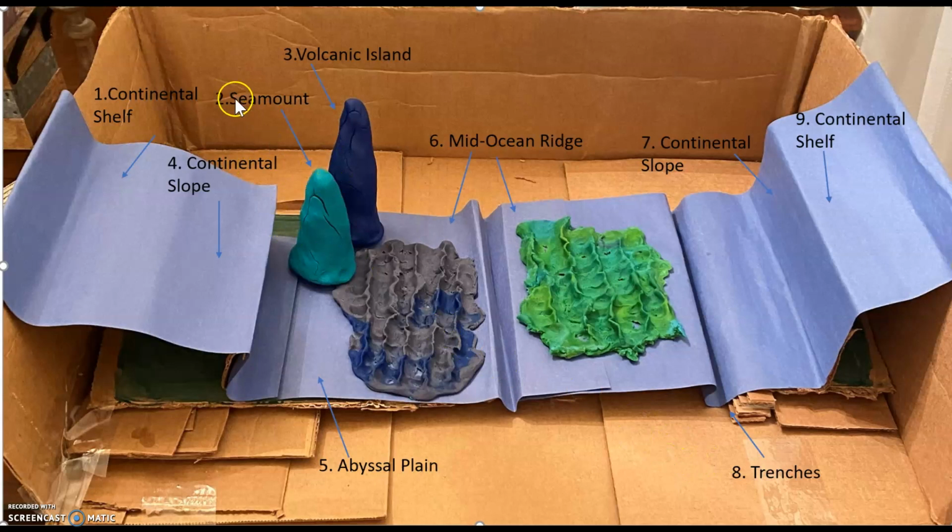Here we have number 2, we have a seamount. That seamount is under the water level. So imagine that the water level goes here. The continental shelf is like our shoreline over here on both sides. And then the volcanic island, of course, is above the actual sea level.